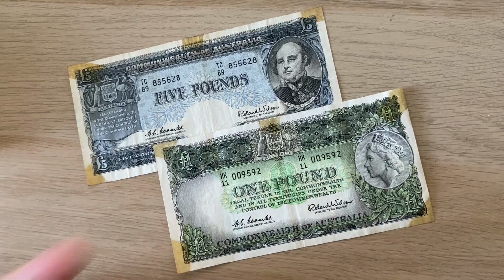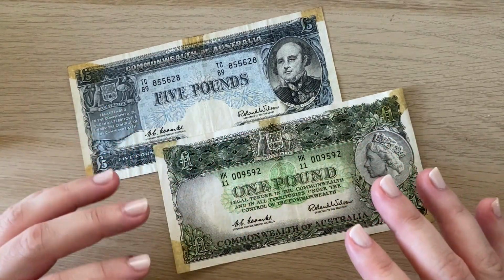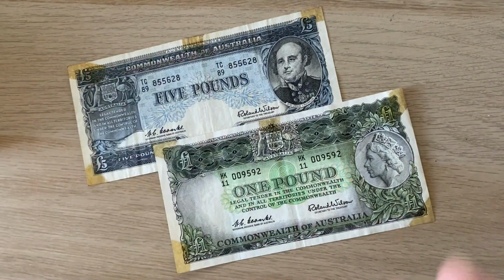So yeah, there you go. There are the pre-decimal banknotes. I really hope you have enjoyed this series. I've really enjoyed making it. I feel like I've learned so much about the people on the notes, from our pre-decimal to our current banknotes. It's amazing how much I've learned in this series. So I hope you liked it.